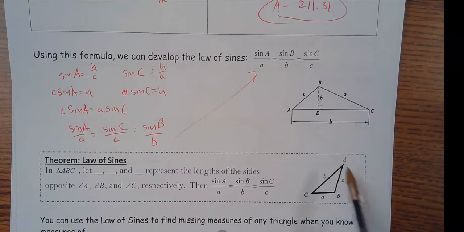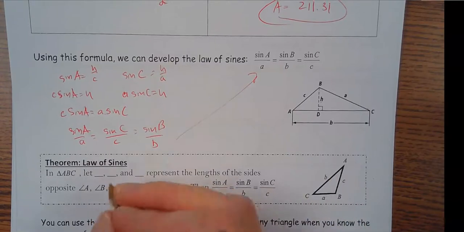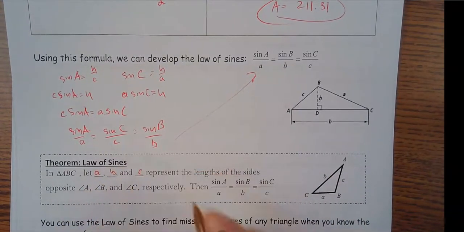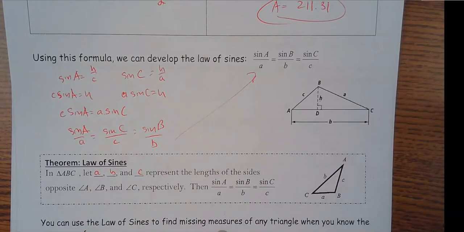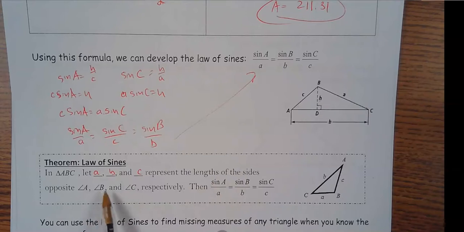So in this triangle here, let A, B, and C, respectively, those are little letters. The sides are always called little letters. The angles are always capital letters. Represent the lengths of the sides opposite big A, big B, big C, which are angles, then this is true.